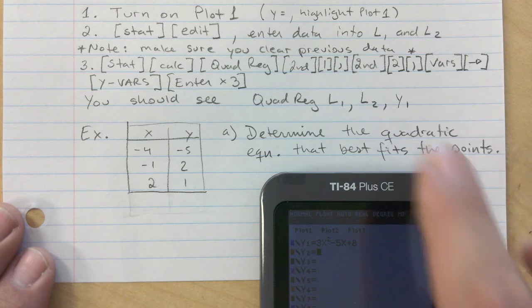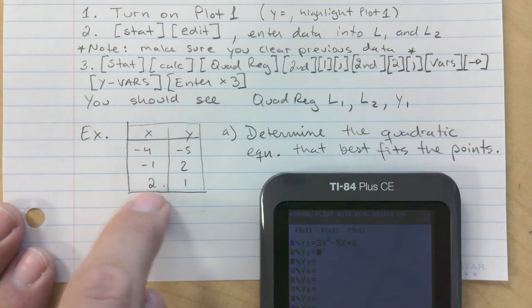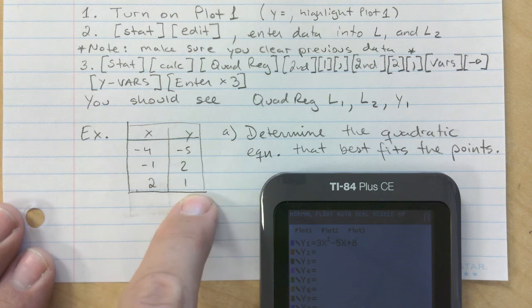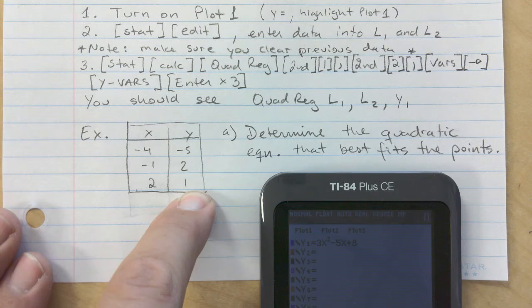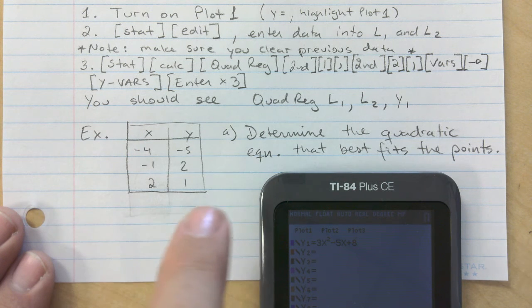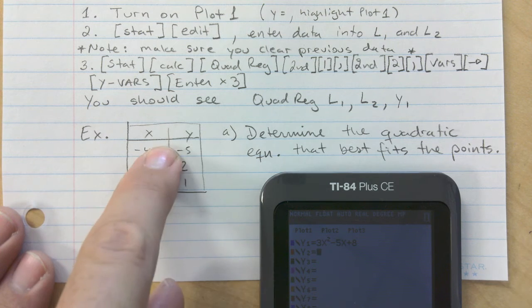We're going to try to find the quadratic equation that would go through these 3 points. Because think about it, there's 3 points that you're trying to find the equation for so that the parabola goes through all those 3 points.